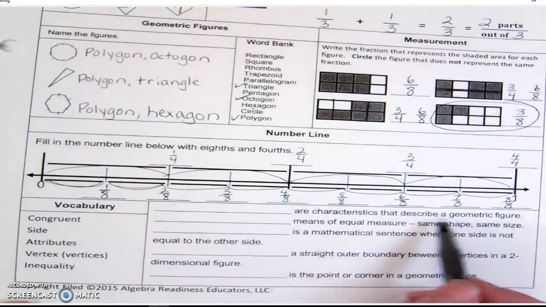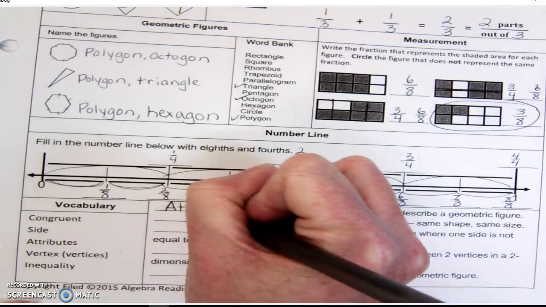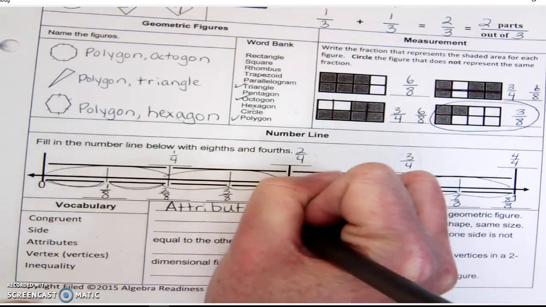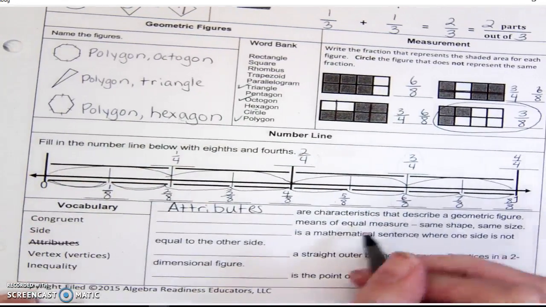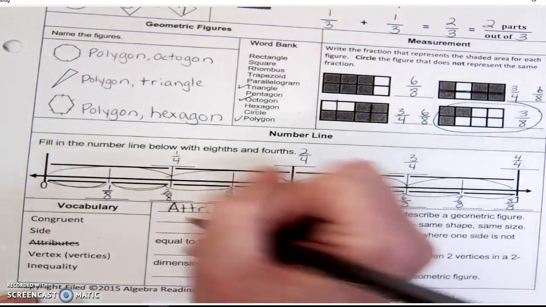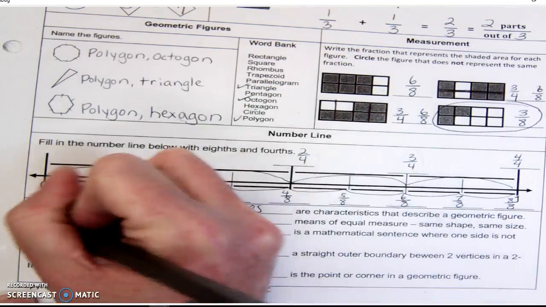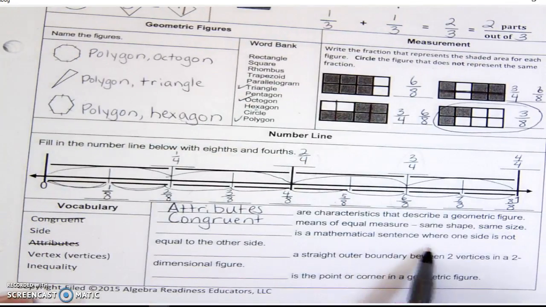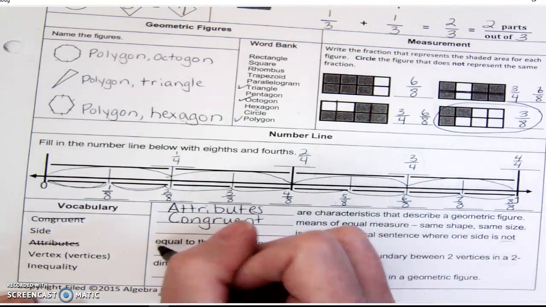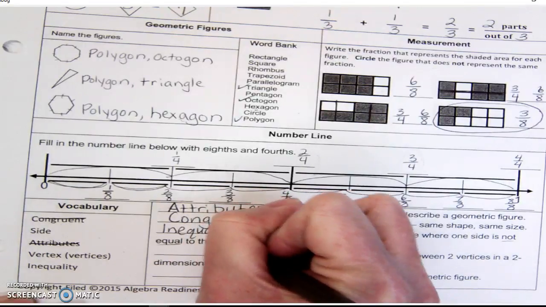Vocab. Characteristics that describe a geometric figure are called attributes. Equal measure, same shape, same size are congruent figures. A mathematical sentence where one side is not equal to the other is called an inequality.